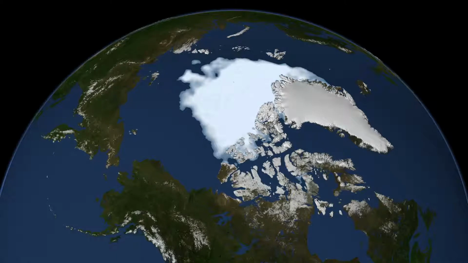You have Scandinavia, so Finland, Sweden, Norway. You might just see Iceland peeking out at 3 o'clock, and then round to 4 o'clock, Greenland, part of the Kingdom of Denmark, and then round the rest, you have Canada. So you have all these different land masses around the Arctic Ocean. What you can see here is a satellite image of the Arctic in summer. You can see that there is about 2.5 million square kilometers of ice out of a total Arctic Ocean area of 14 million square kilometers.